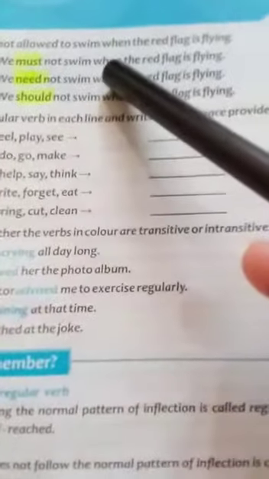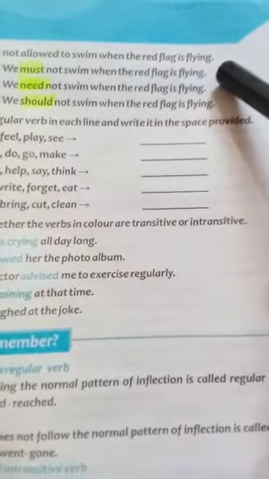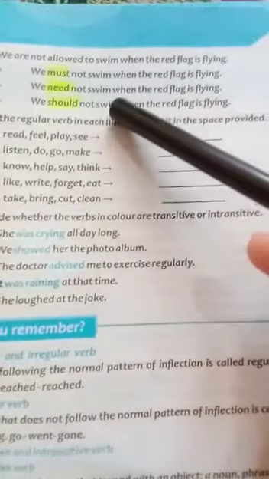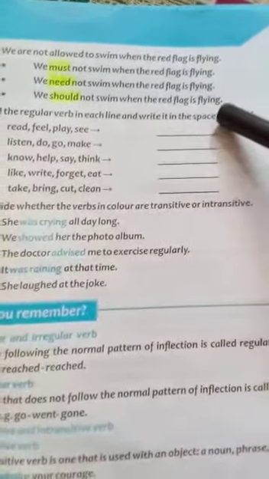Similarly, page number 32 and the 5th sentence here. We are not allowed to swim when a red flag is flying. We must not swim when the red flag is flying. We need not swim when the red flag is flying. We should not swim when the red flag is flying. We are not allowed.